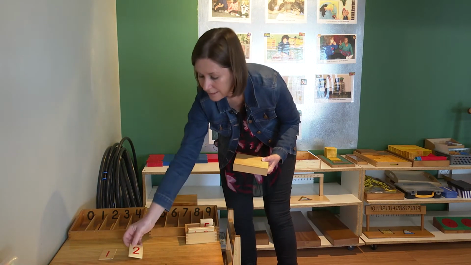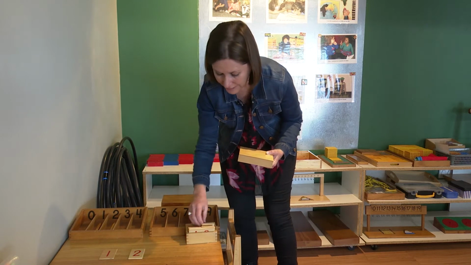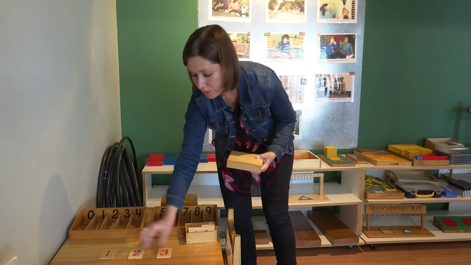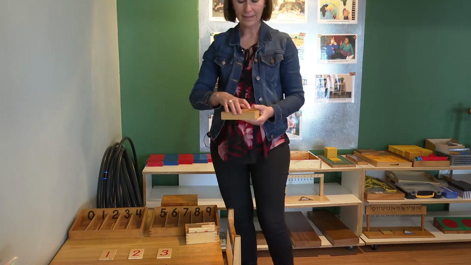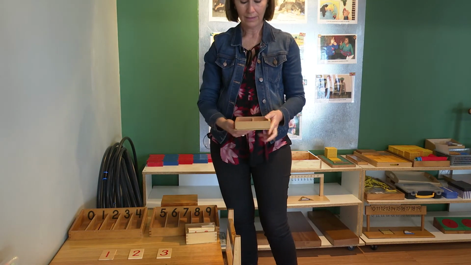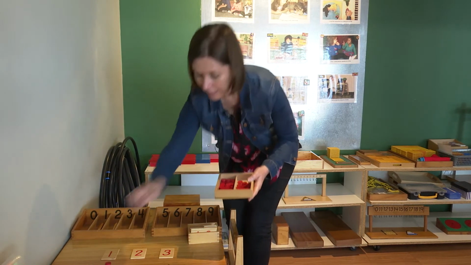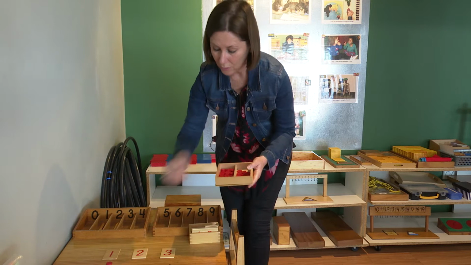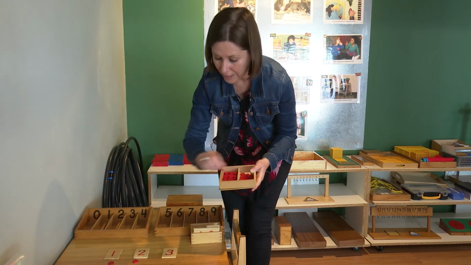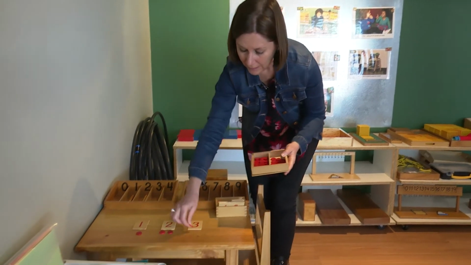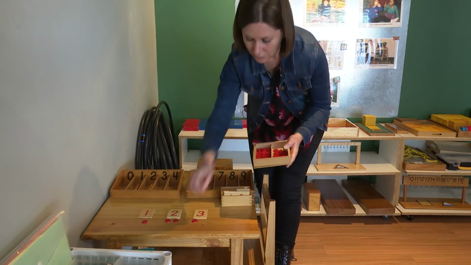The quantity is separate and they need to know how to put it in order, 1, 2, 3. And then they also have the quantity loose and they must add the correct quantity to each numeral. 1, 2 for 2 and 1, 2, 3.